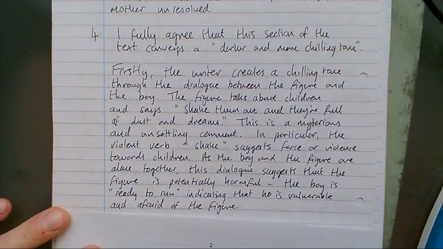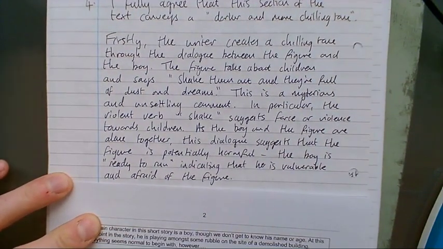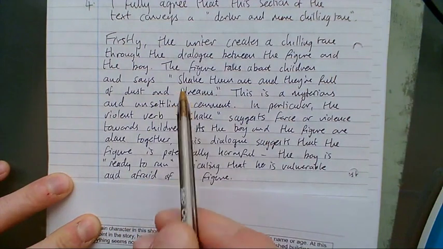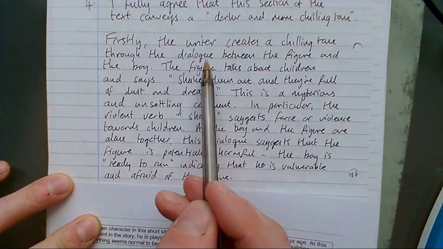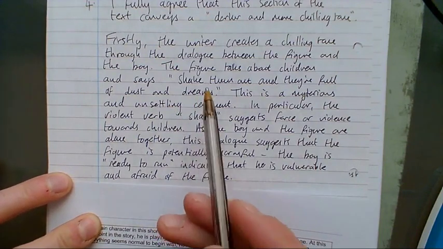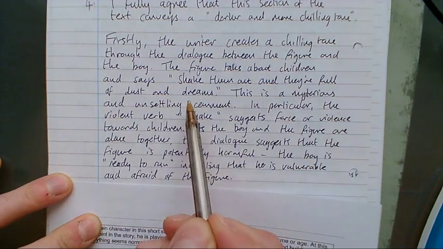Okay, for my first paragraph. Firstly, the writer creates a chilling tone through the dialogue between the figure and the boy. Here we have method. Dialogue obviously is one of the writer's methods, and it's not just good enough for me to identify the method, but I need to explain how it's working and the effect that it has on the reader. The figure talks about children and says, "shake them out and they're full of dust and dreams."